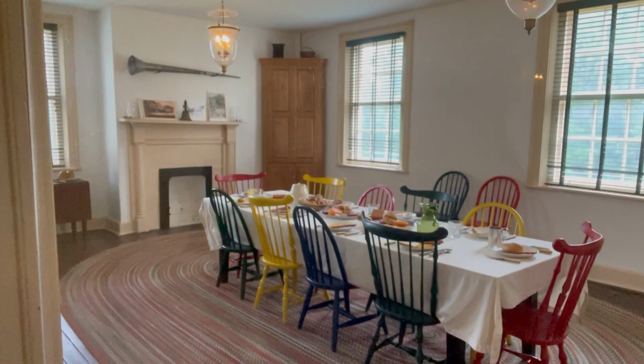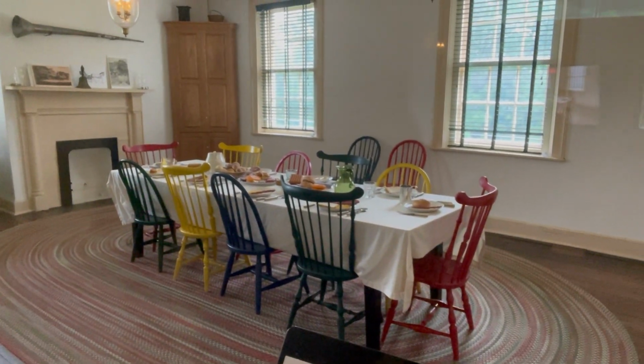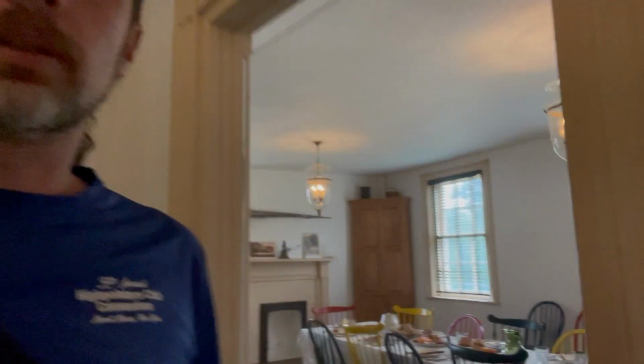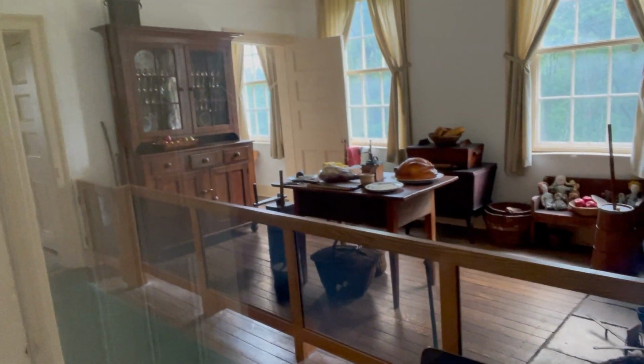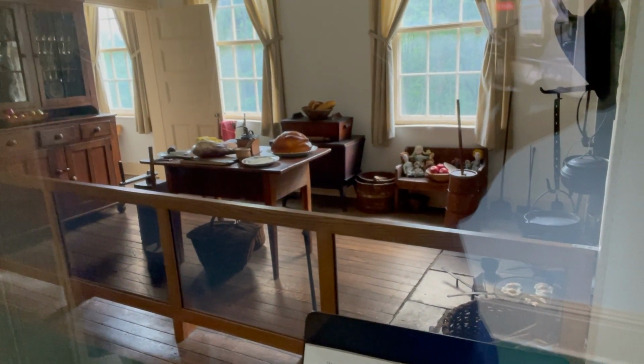There's a dining room where everybody ate, and down here, the kitchen. So it looks like most of the cooking was done over an open hearth.